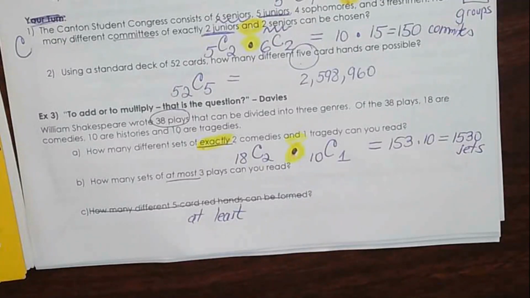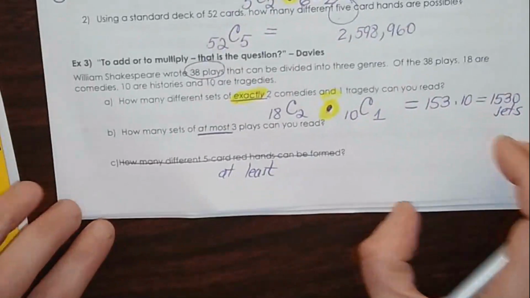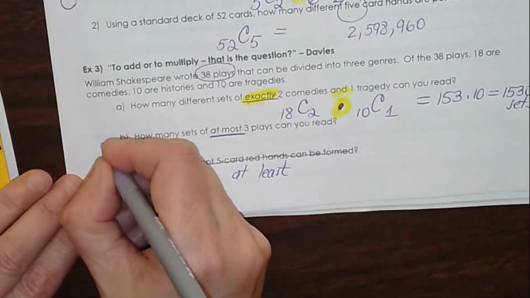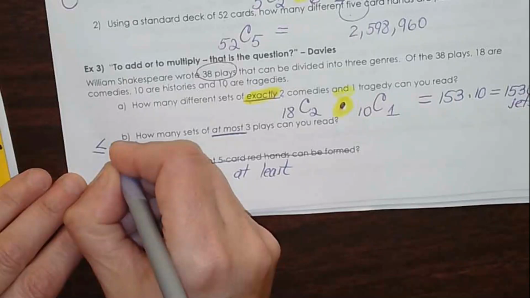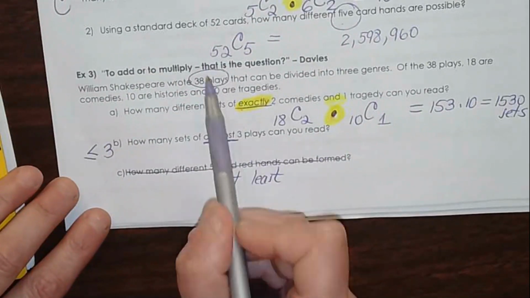All right. How many sets of at most 3 plays can you read? What's at most? Less than or equal to or greater than or equal to? Less than or equal to. So that means less than or equal to 3. I'm picking 3 plays out of 38 plays.